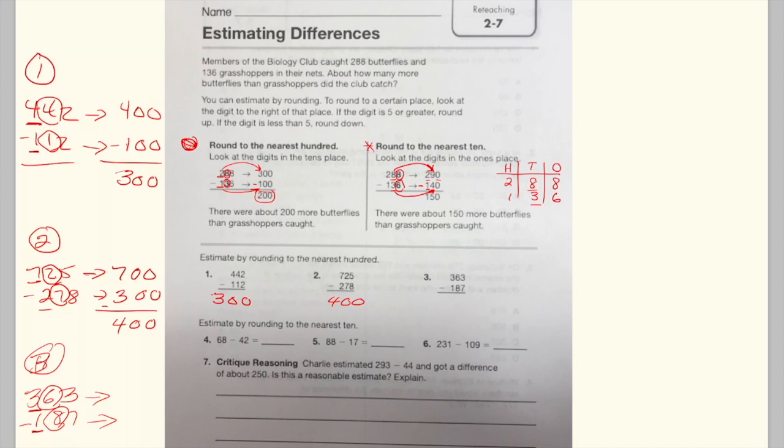Use the circled numbers to round. 6 is 5 or above, so the underlined 3 changes to 4, and all the numbers to the right get changed to zeros. 187, the circled number is 8. It is 5 and above, so the underlined 1 changes to 2. All numbers to the right go to 0. 400 minus 200 equals 200. Your answer for number 3 is 200.